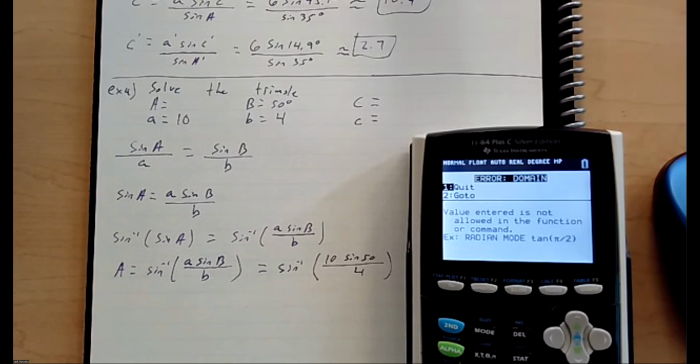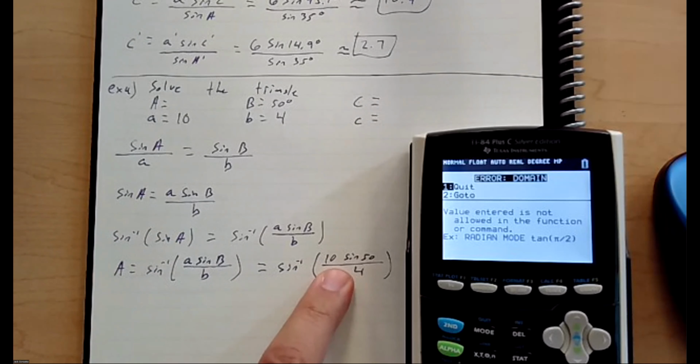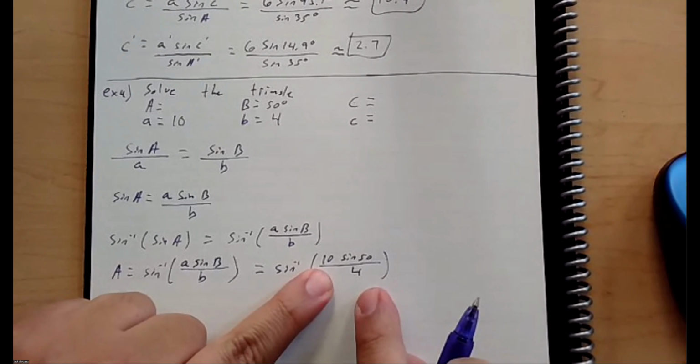Remember the requirement for sine inverse? It only takes values between -1 and 1. 10 divided by 4 is already too big, right? What is 10 divided by 4? Yeah, 2 point something. At sine 50, I doubt it's going to shrink it below 1, so that should have been a clue, right?